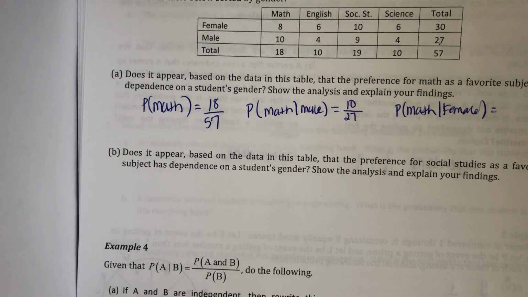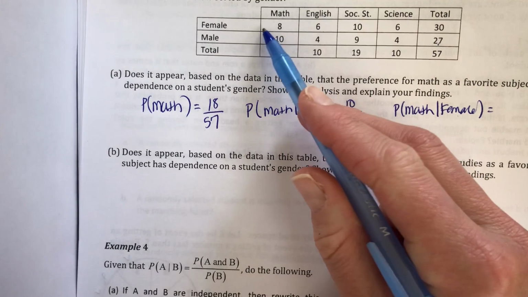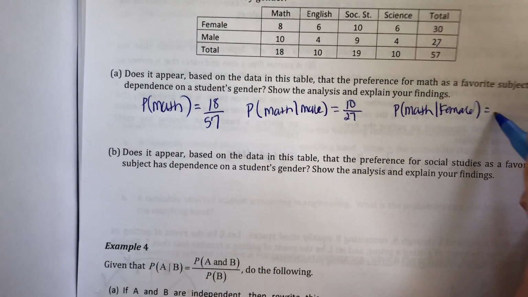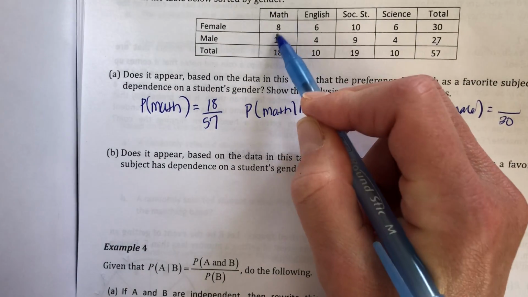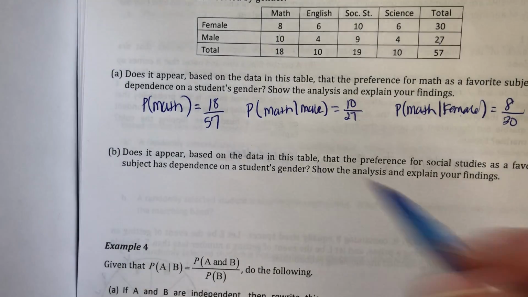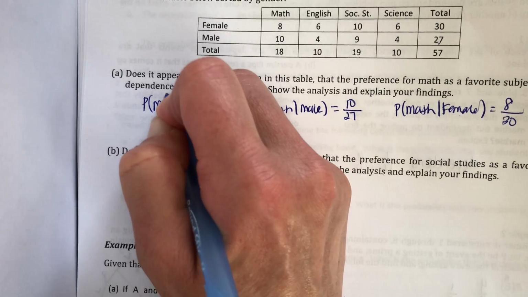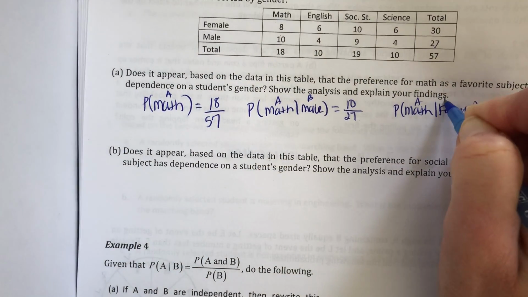And lastly, let's do the probability someone likes math given that they're a female. So again, look at the female row. It's a row. These are the only numbers I can use to arrive at my answer. So out of a total of 30, how many like math and are a female? 8. Now, in order to compare these, again, to make it work with that formula on the front page, this would be my probability of A given B.